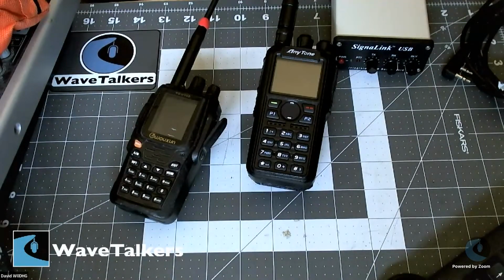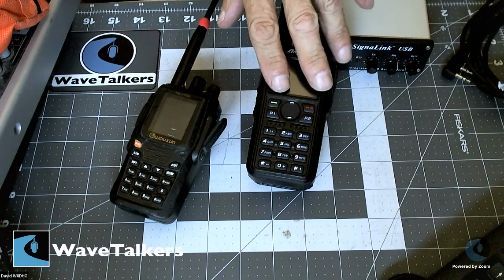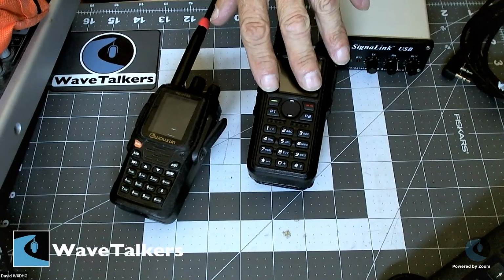That way I can set up and leave my rig up in my truck by just plugging in the SignalLink, turning on an HT, and the HT's got a battery that's going to last a real long time.